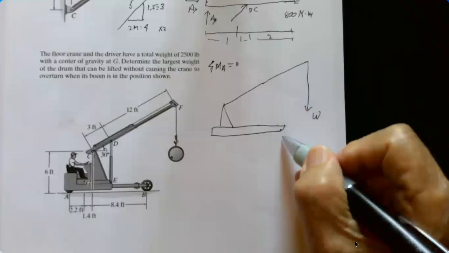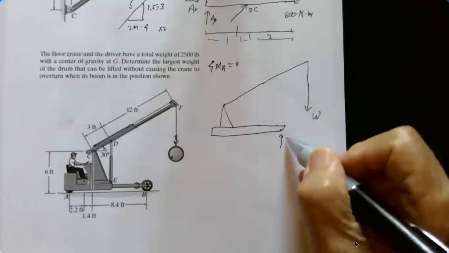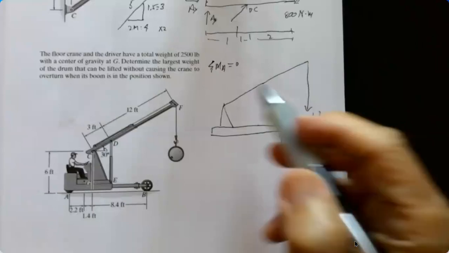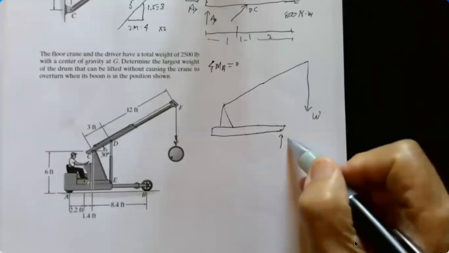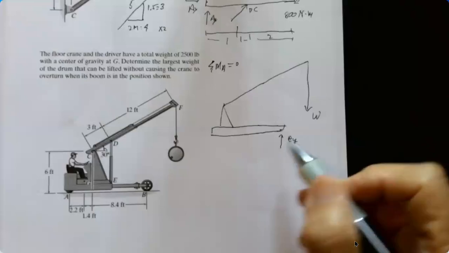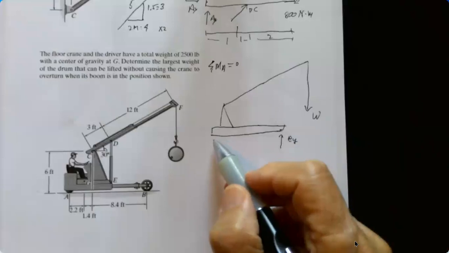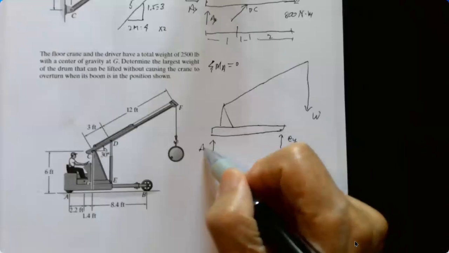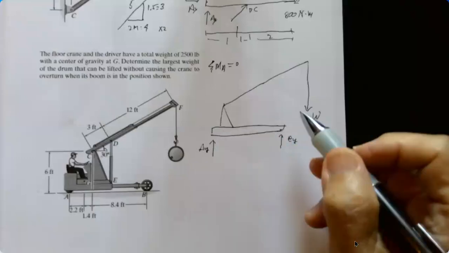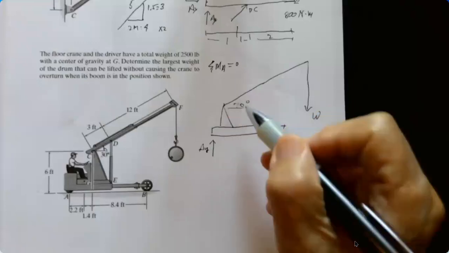We know it only has one support direction that's perpendicular to the surface, and that's at point B. And so we'll call this B sub Y, and then over here at the back end of this we have an A sub Y. So I have an A sub Y here. This angle is 30 degrees.